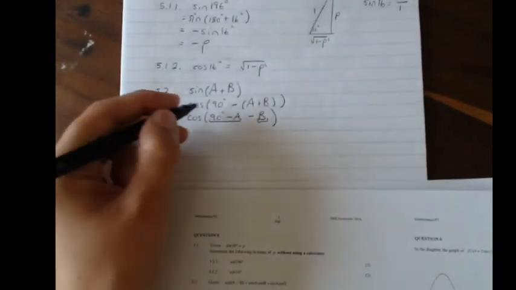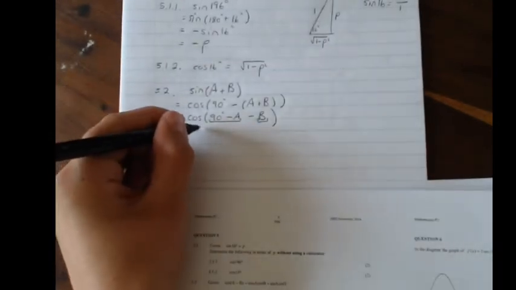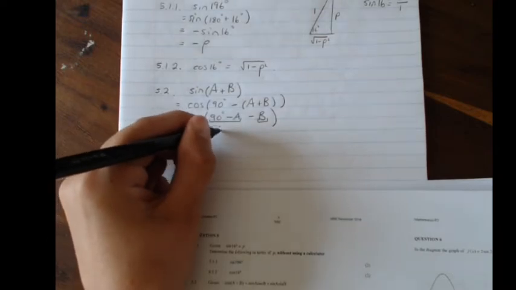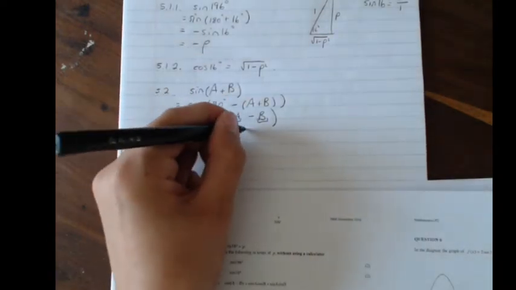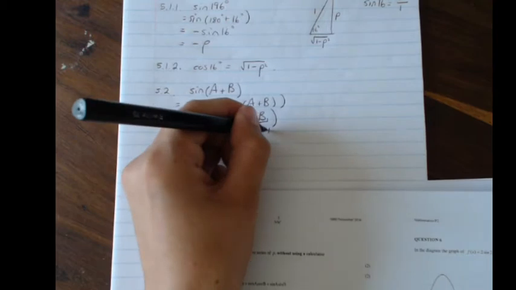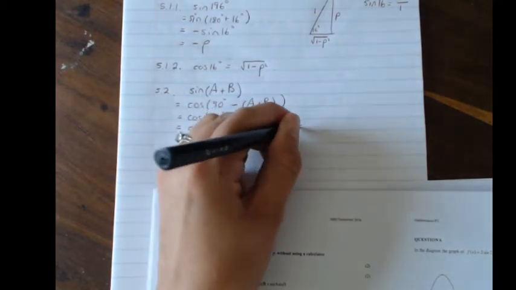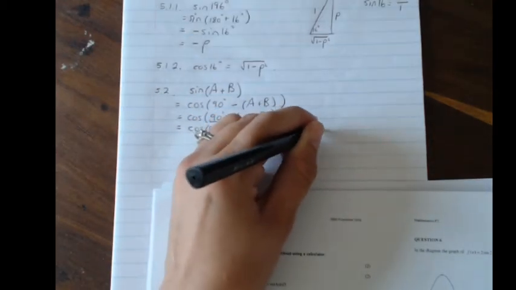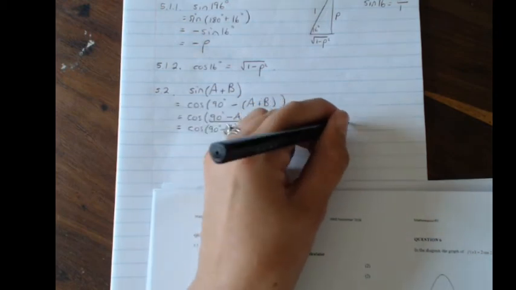So the formula for cos A minus B is cos A, which is now 90 minus A, cos B, plus sine A, which is now 90 minus A, sine B. So I use this formula.